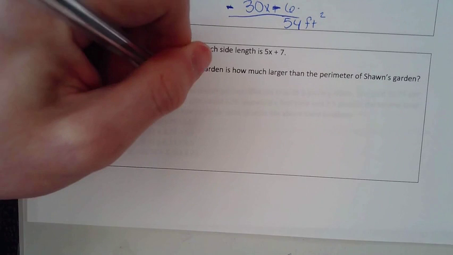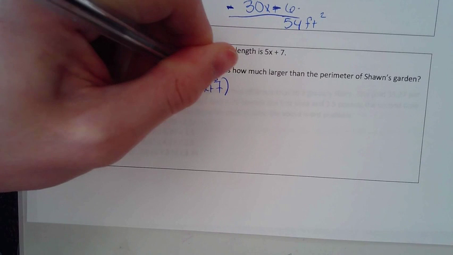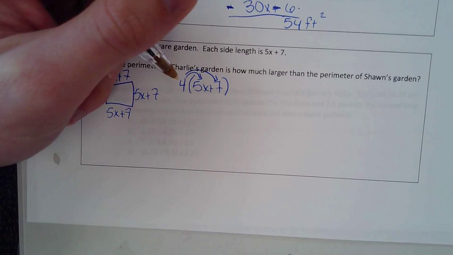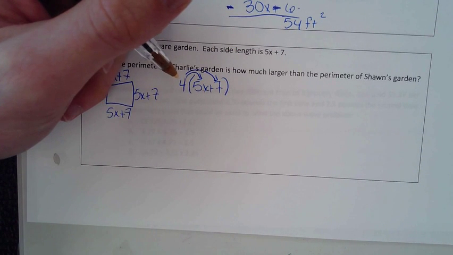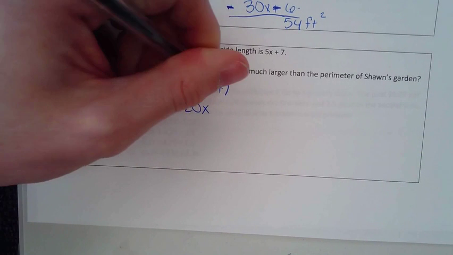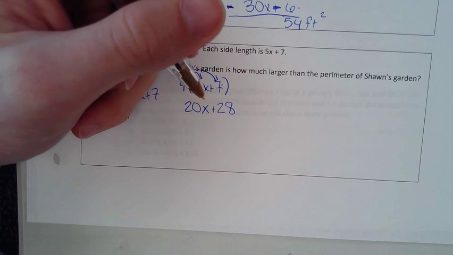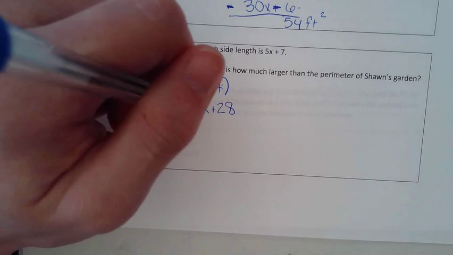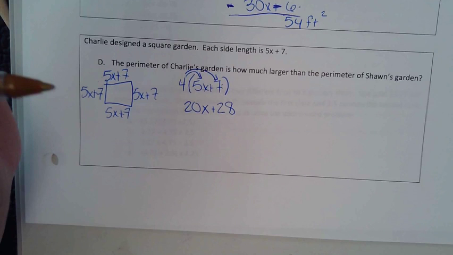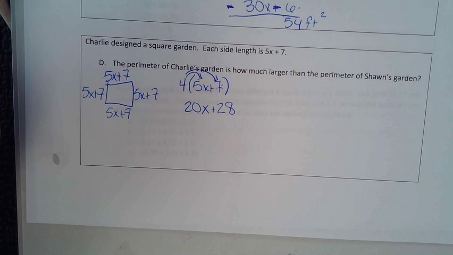So we'll do 4 times 5x plus 7. And when we distribute, what is 4 times 5x? 20x. Times, not plus. Yep, 28. Okay, so that's Charlie's garden.